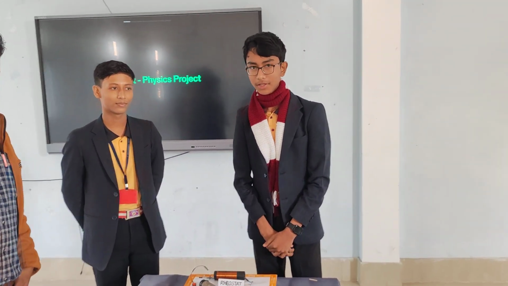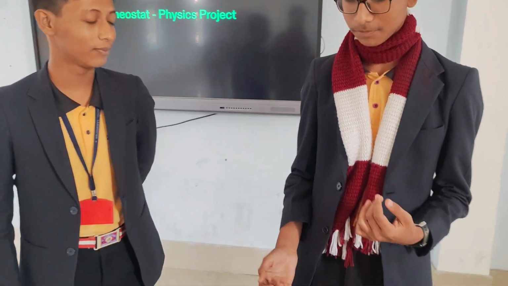Good morning, everyone. First of all, I would like to thank Sir Amit for giving us such a wonderful opportunity to present this model. Our group name is Deuterium. I am Jagrit Korwa. And I'm Divyanshu Bhuya. And together we have presented a working model of a rheostat.